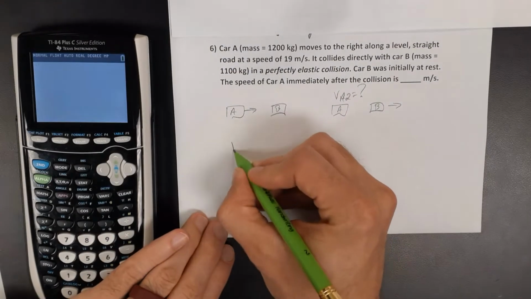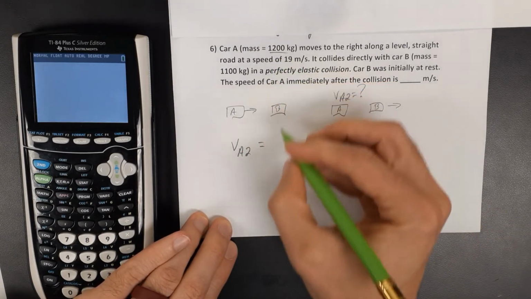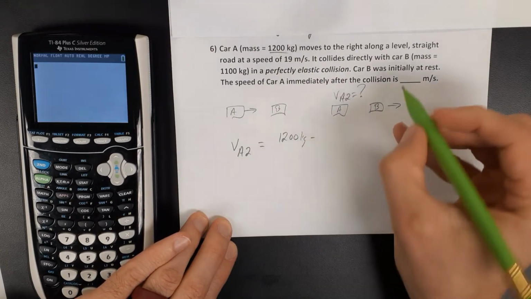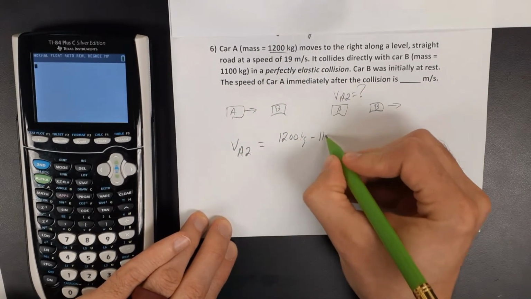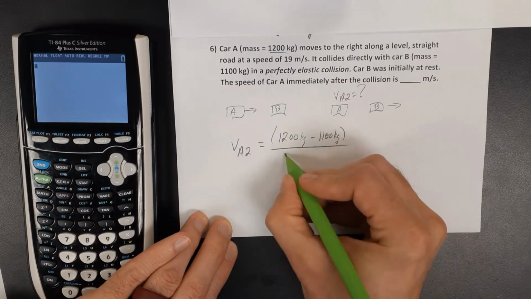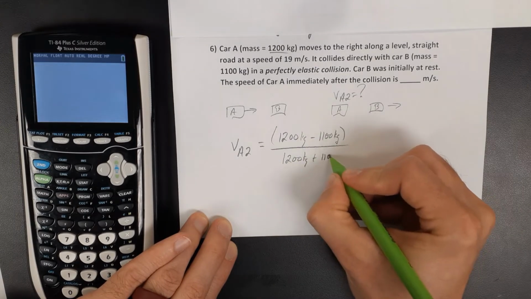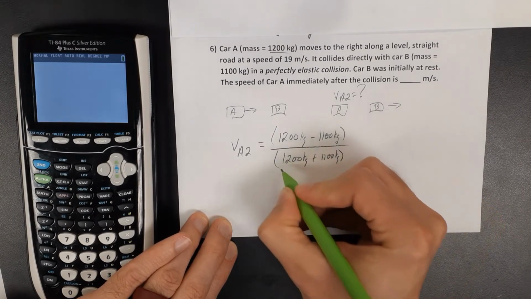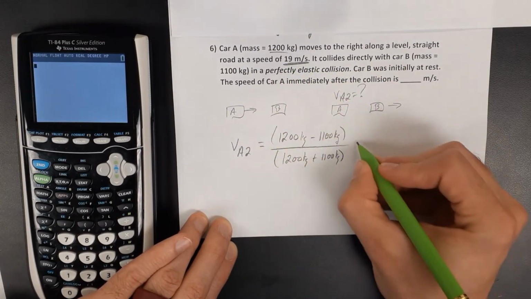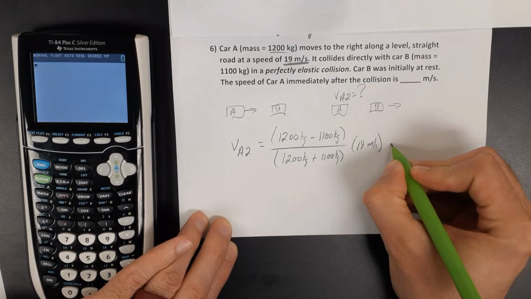So the speed of A after the collision is the mass of A, 1,200 kilograms, minus the mass of B, 1,100 kilograms. That difference is divided by the total mass, so that's the 1,200 plus the 1,100. All right, that's going to be multiplied times A's original speed of 19 meters per second.